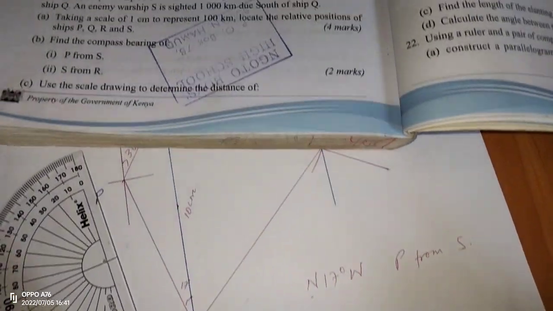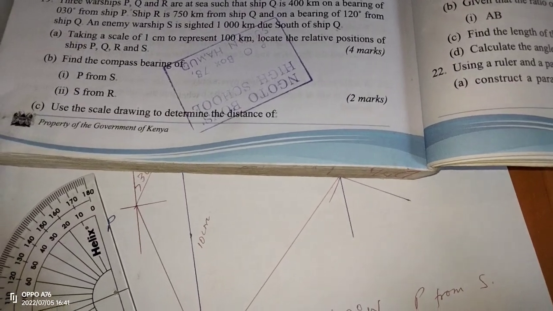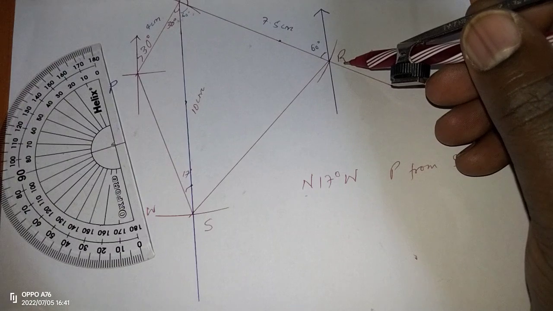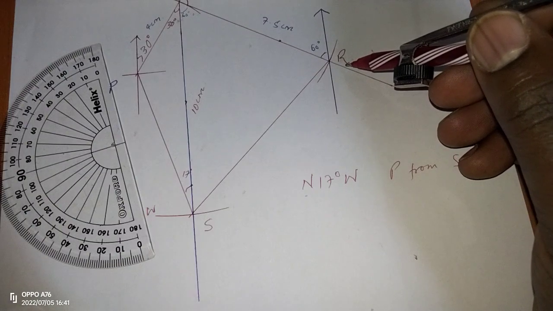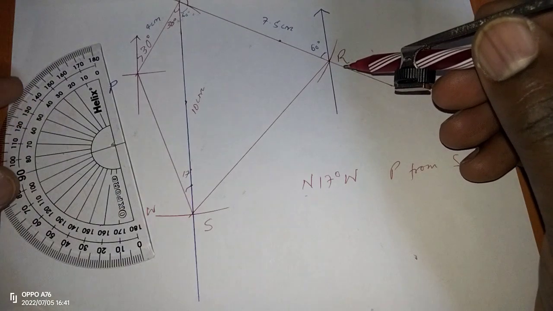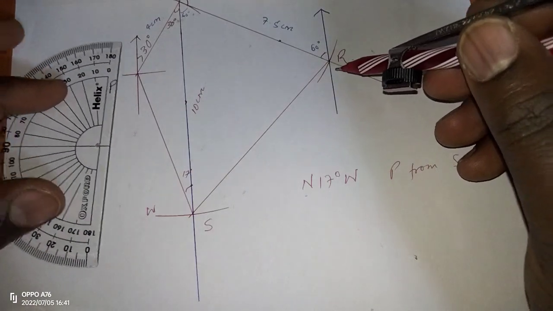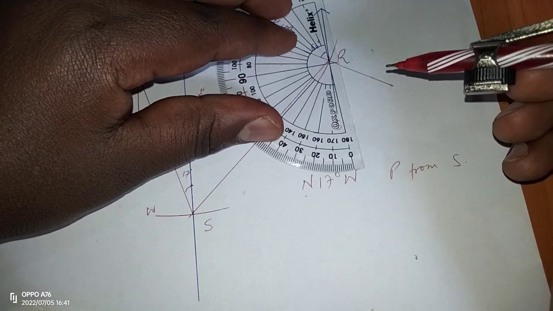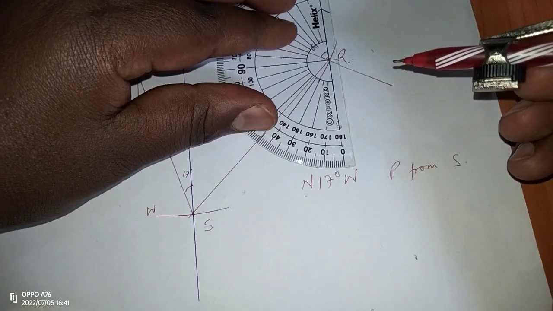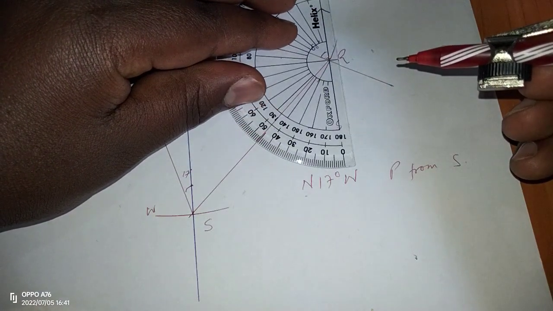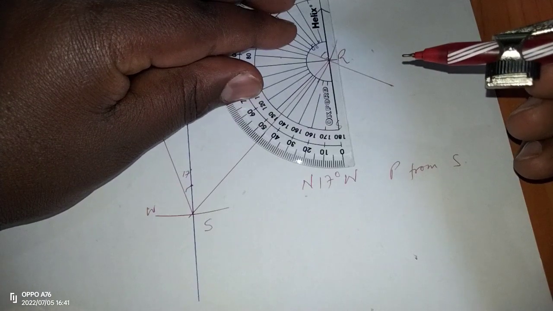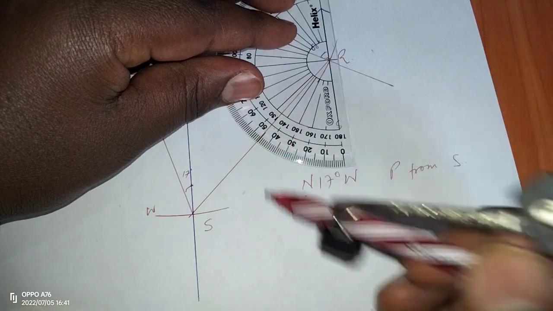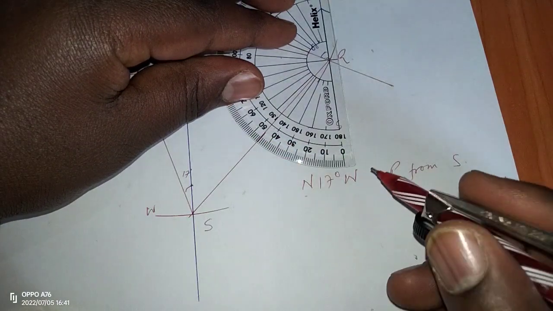We have another question again on the compass bearing of S from R. So when we are at R, through what angle do we turn so that we may see S? The bearing of S from R. So from R, I will consider south so that I measure the angle here. And this angle is exactly 45 degrees.